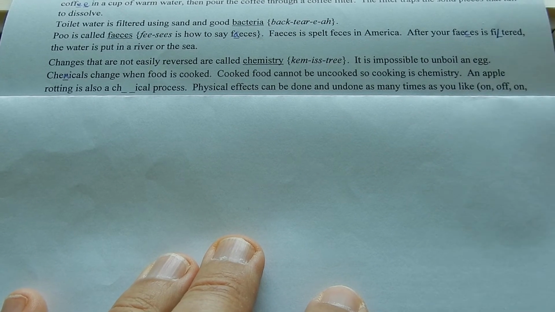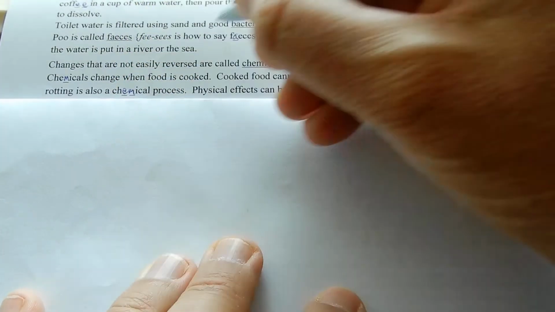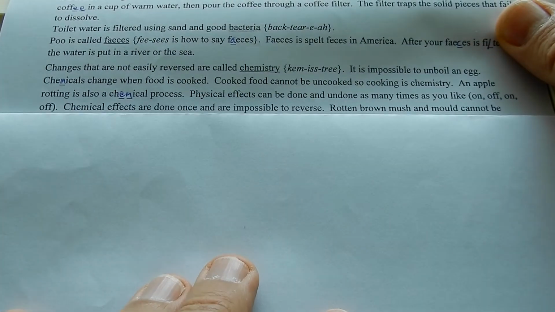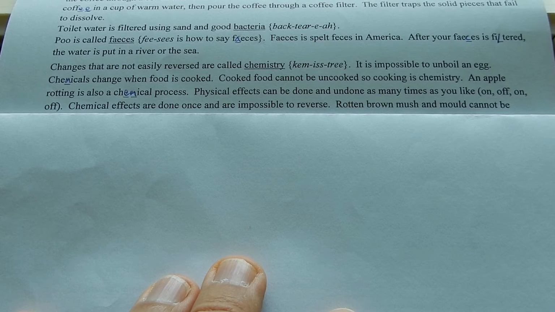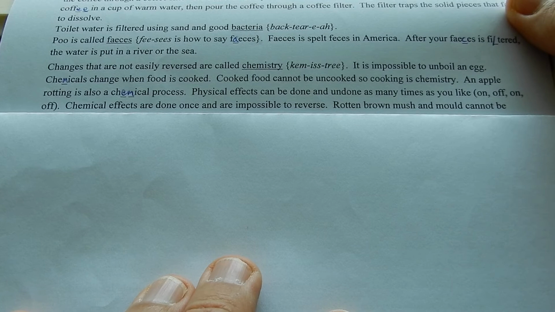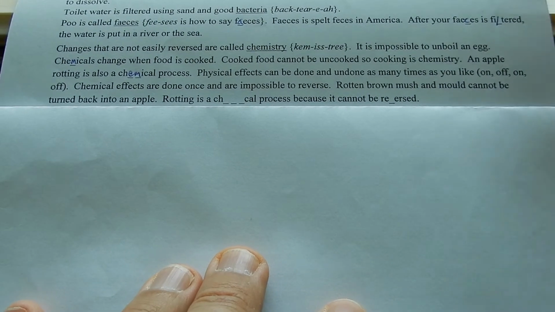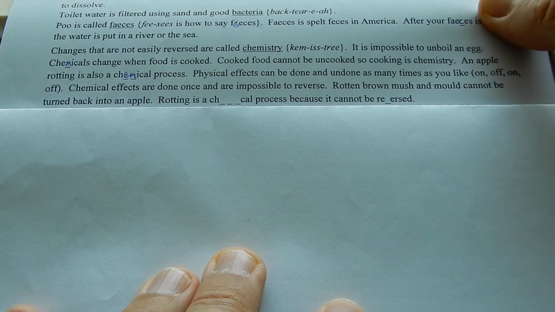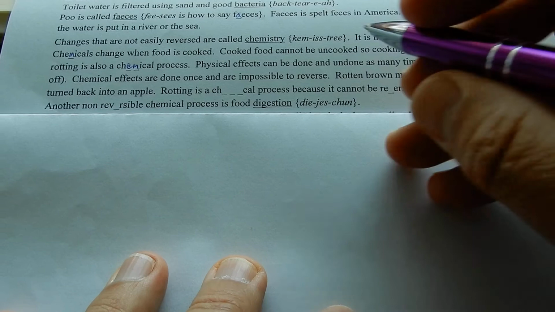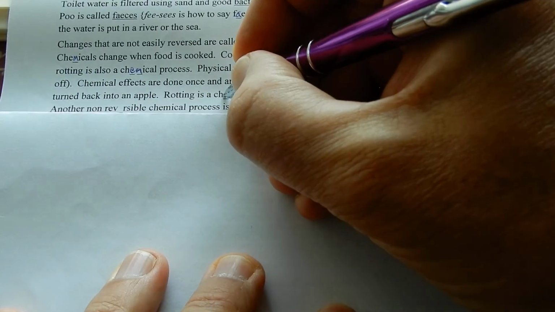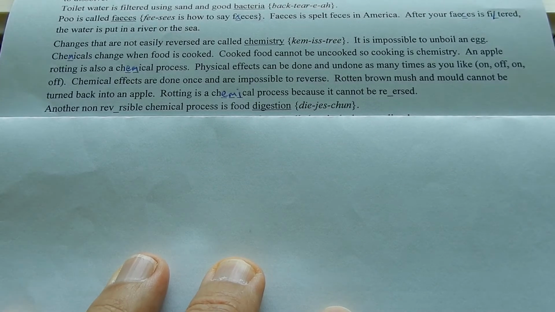An apple rotting is also a chemical process. Physical effects can be done and undone as many times as you like. On, off, on, off. Chemical effects are done once and are impossible to reverse. Rotten brown mush and mould cannot be turned back into an apple. Rotting is a chemical process because it cannot be reversed.